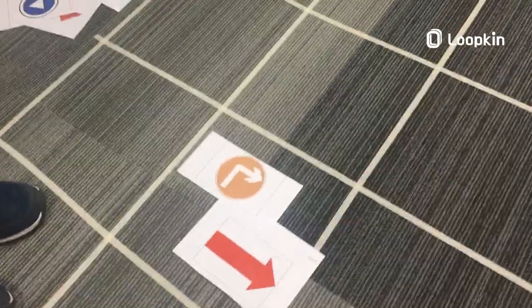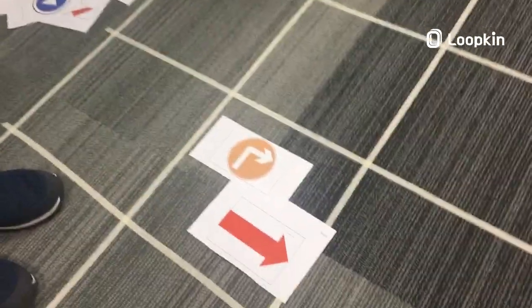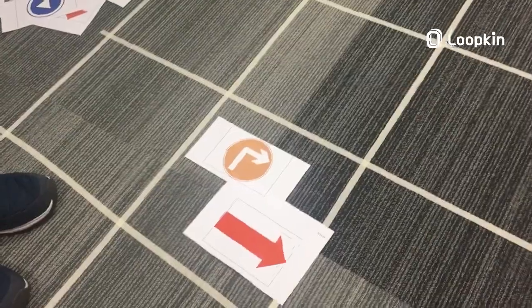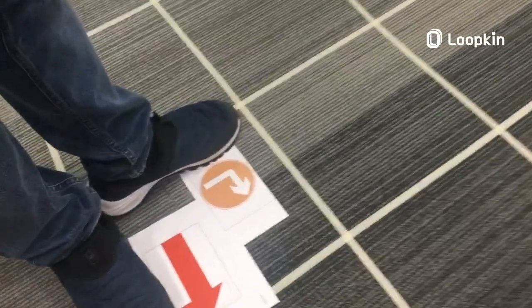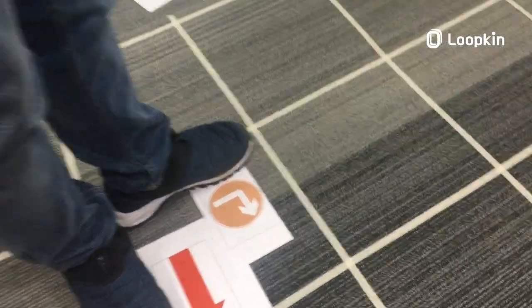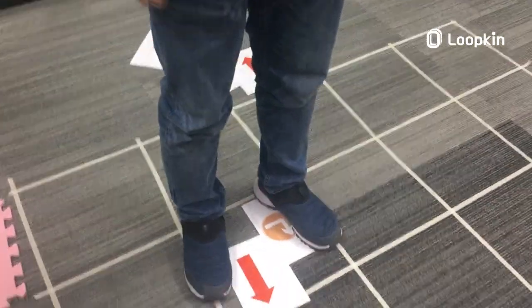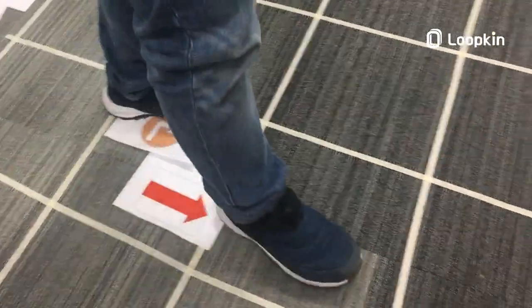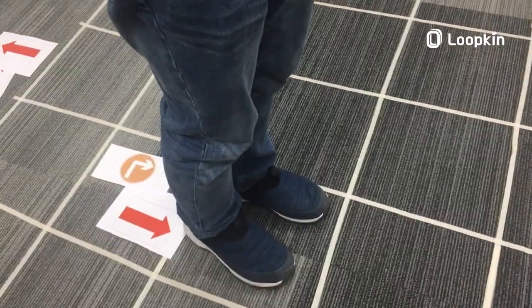If you want your children to turn right and go forth, you have to put 2 signs in the same space. I have to resolve that I have to turn right, so I turn right. And then I have to go forth. So then I move ahead one space.